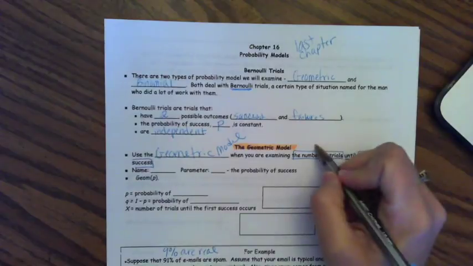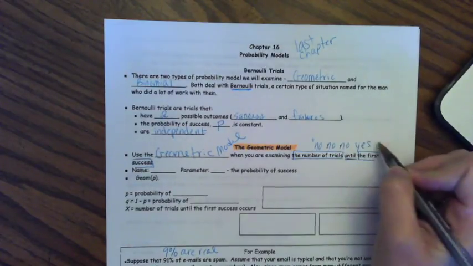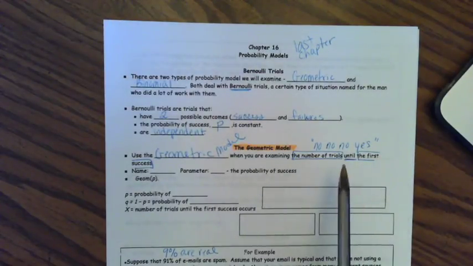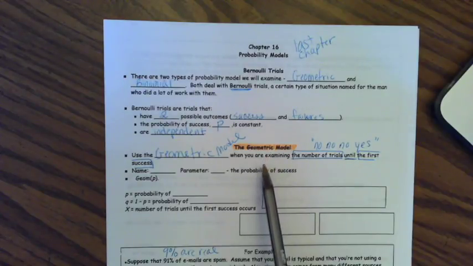So this is our no, no, no, yes scenario. This is when you don't want the success, don't want the success, don't want the success, etc., and then yes, I got it. So on that first skills check, we had a question like, what's the probability that the first orange is not picked until the 5th pick? So you needed not orange, not orange, not orange, not orange, orange. That's called the geometric model, and you can use this model to find its answer.